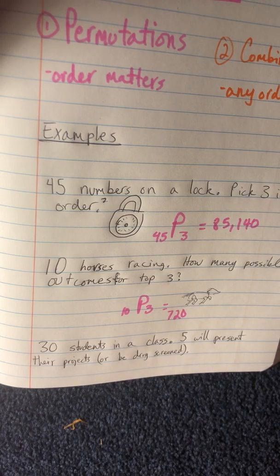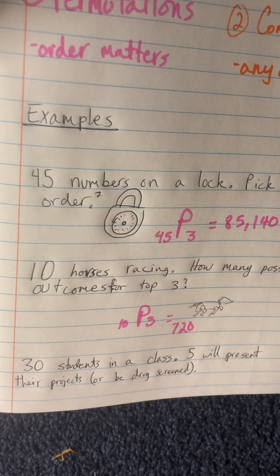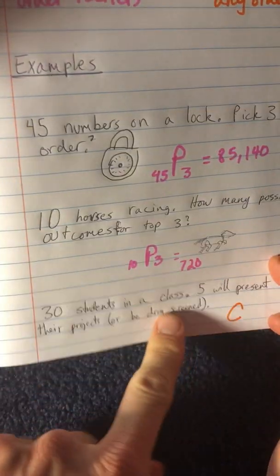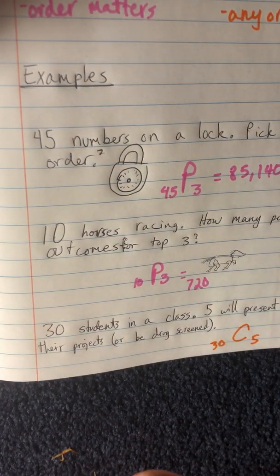All you're really worried about is who's going on the first day, or who's being drug tested that day. So the order doesn't matter. It doesn't matter if you go first or second or third in the day. You're only wanting to know how many will present their projects the first day. It doesn't matter if you're drug screened third or fifth, it just matters if you're being drug screened. So this is a combination, and we have 30 students and we're choosing 5.